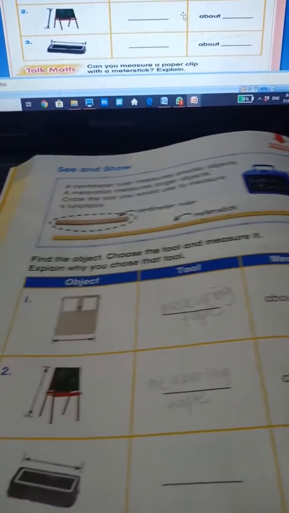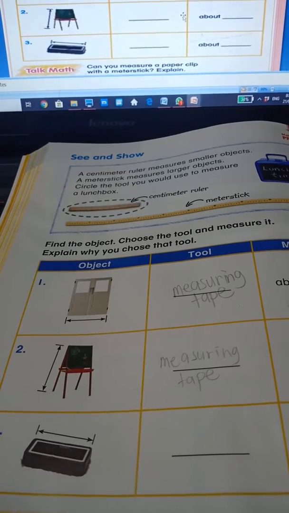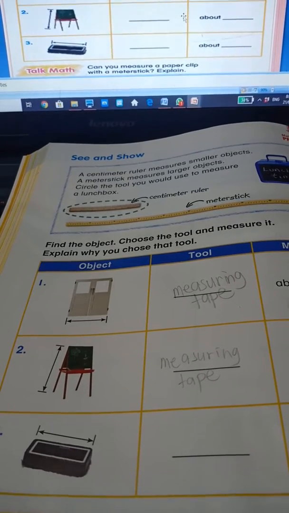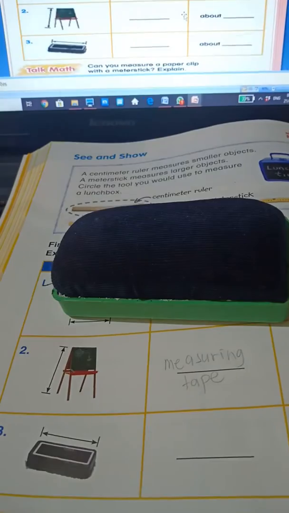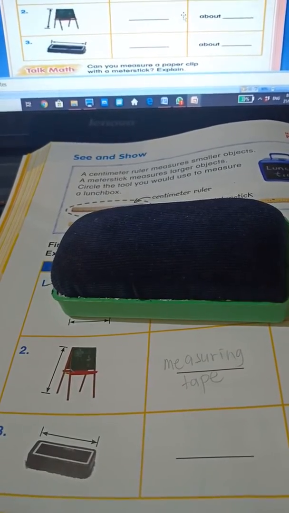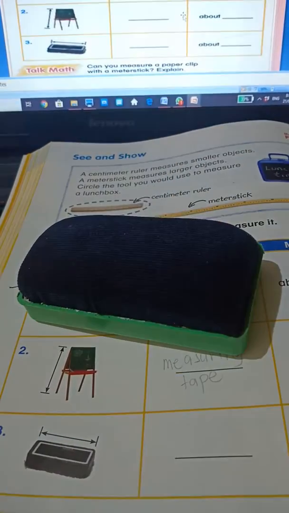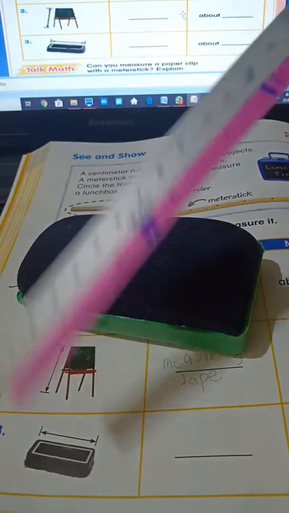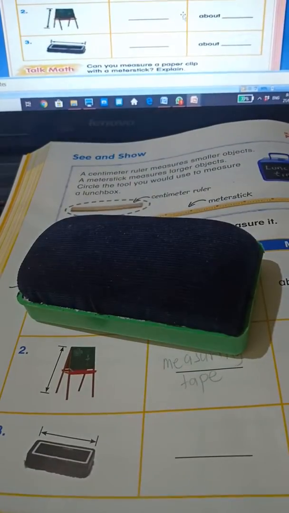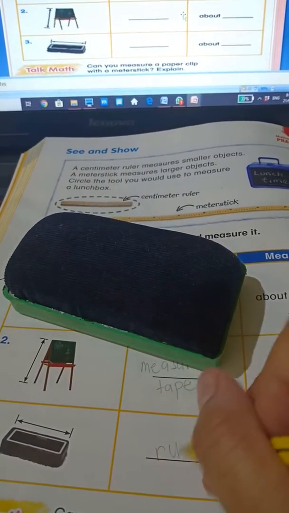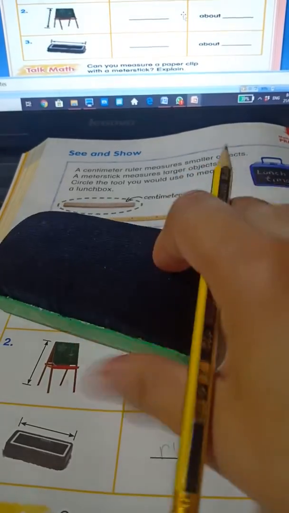Okay. Now, let's have the eraser for the board. And what is the best tool to measure this one? Is it the measuring tape or our ruler? Yeah, our ruler, because it can be measured easily with our ruler. Okay, let's find out the measure of this one.